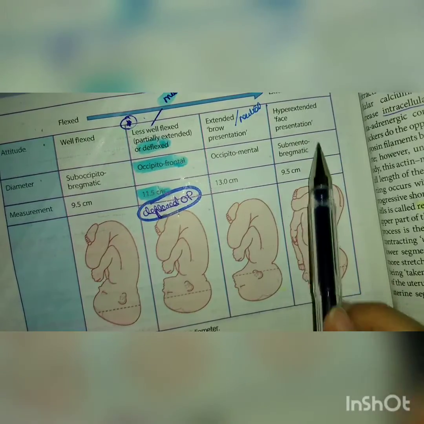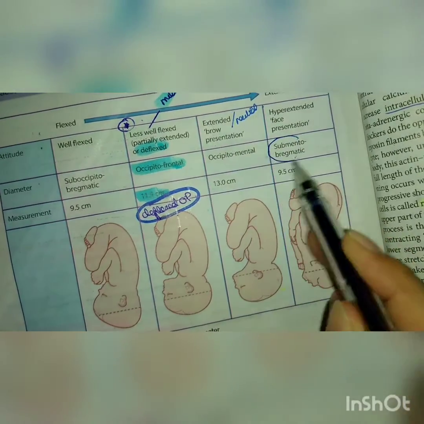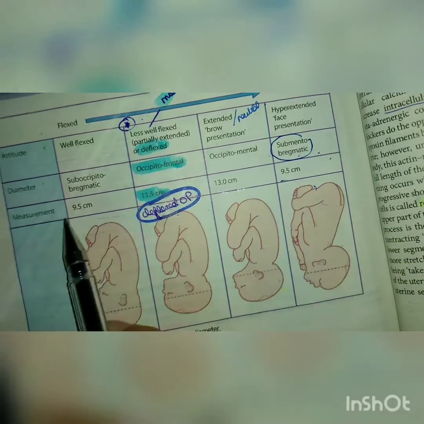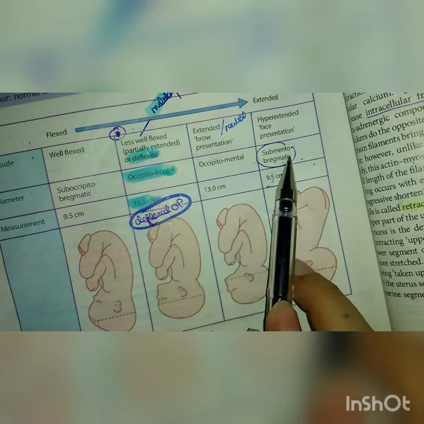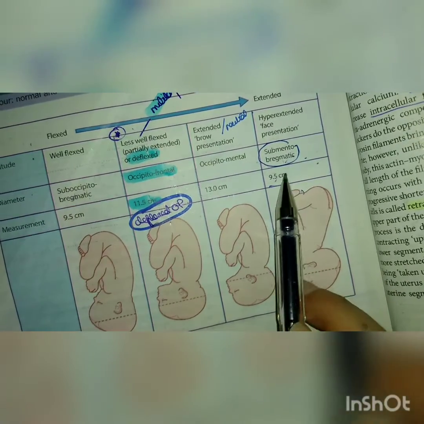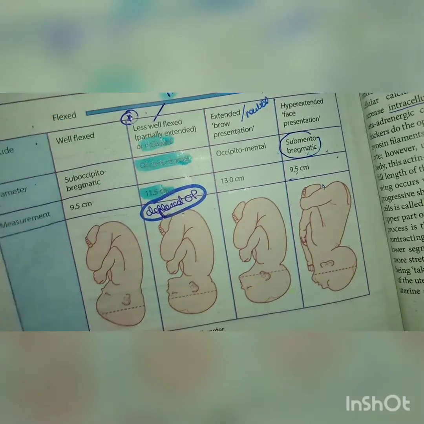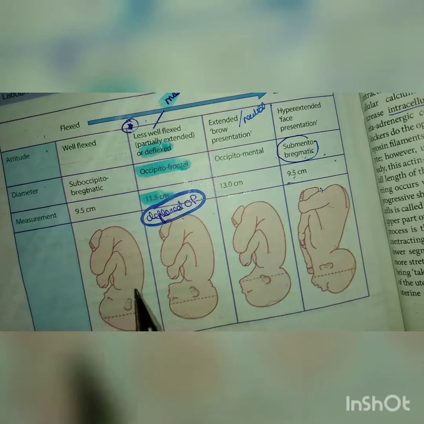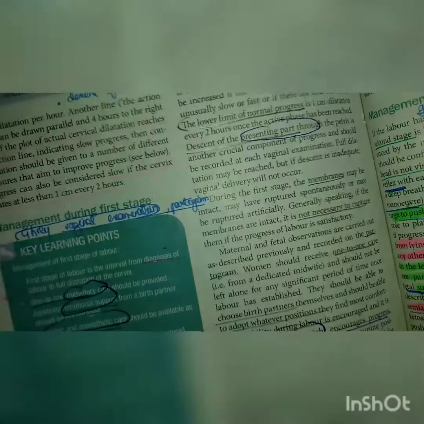Hyperextended face presentation has the submentobregmatic diameter of 9.5 centimeters, which can pass, but the face can be damaged. So at 9.5 centimeters we have two diameters, suboccipitobregmatic and submentobregmatic. Suboccipitobregmatic is the best with a well-flexed head, and submentobregmatic can also pass with a face presentation, but it is a bit risky. And with OP position, we have a deflexed head and the occipitofrontal diameter, which is 11.5 centimeters.